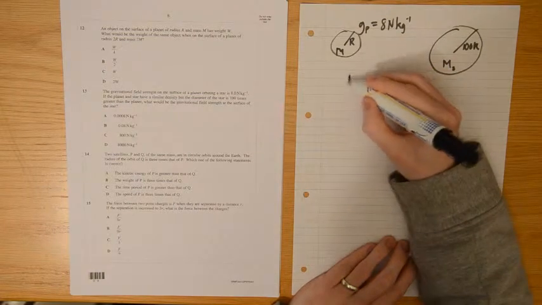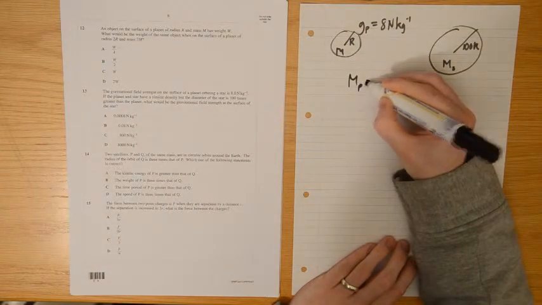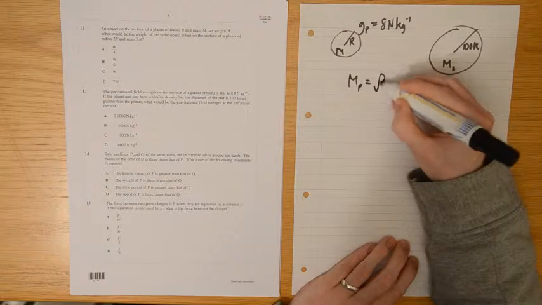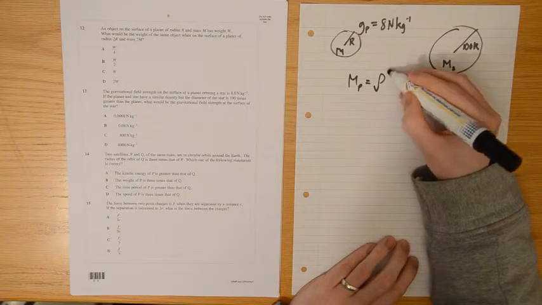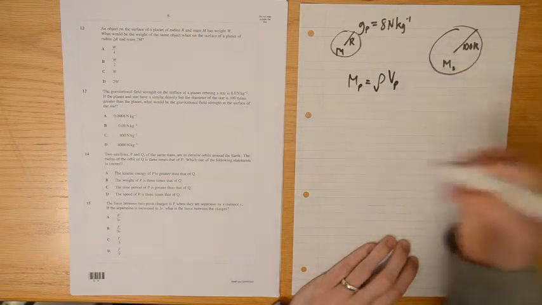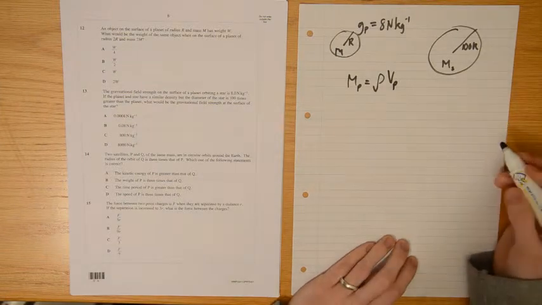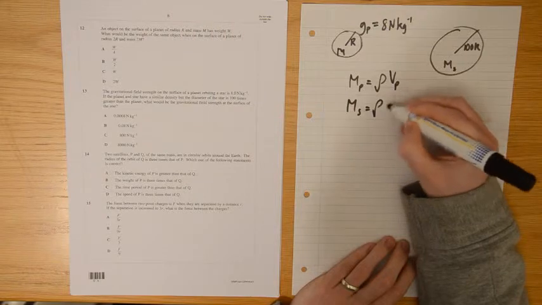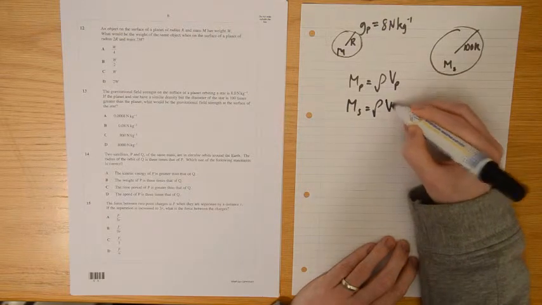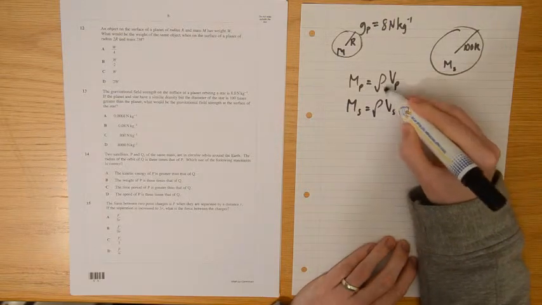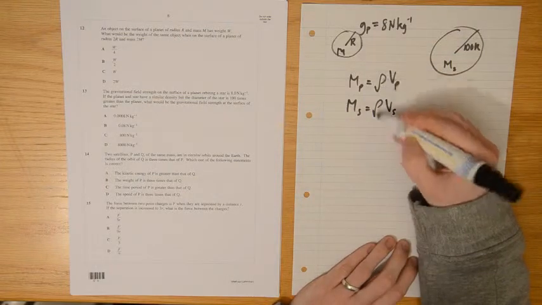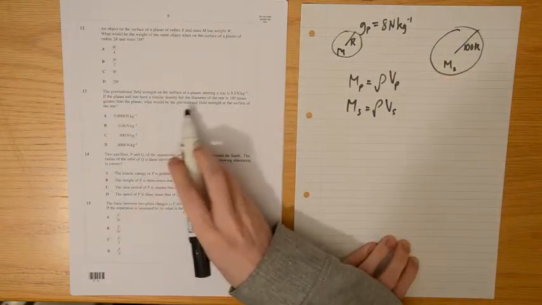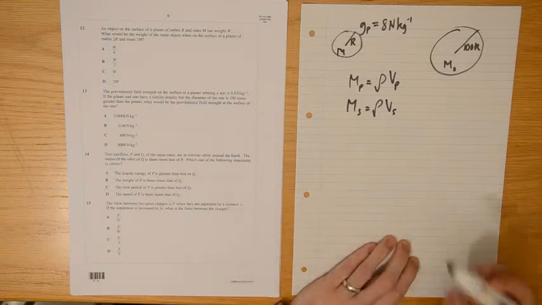We know that the mass of the planet is going to be given by the density of the planet times the volume of the planet. That's just the density, volume and mass equation. Similarly, we know that the mass of the star is going to be the density of the star times the volume of the star. You'll notice that I haven't bothered putting in planet and star subscripts here because we said that the density of each of them are fairly similar.